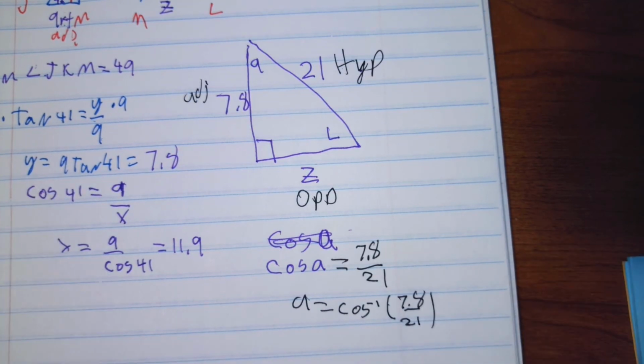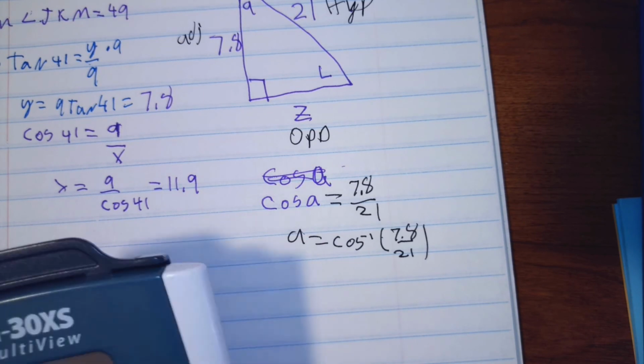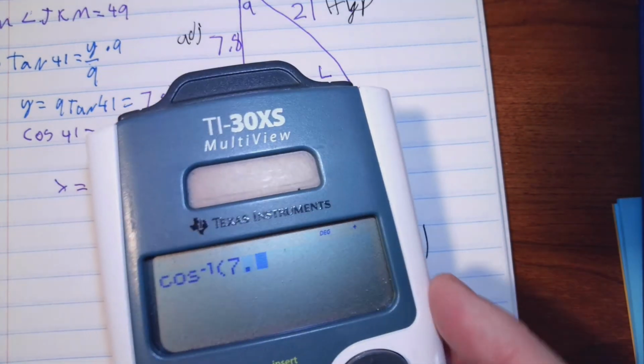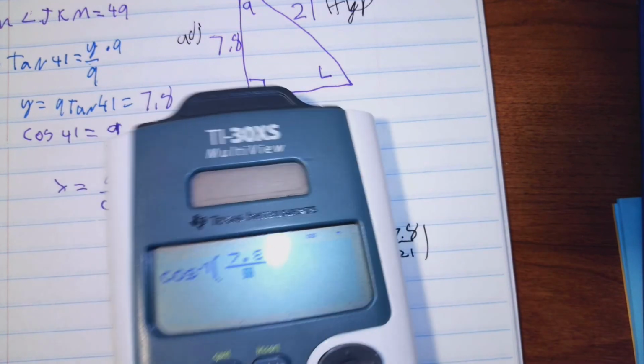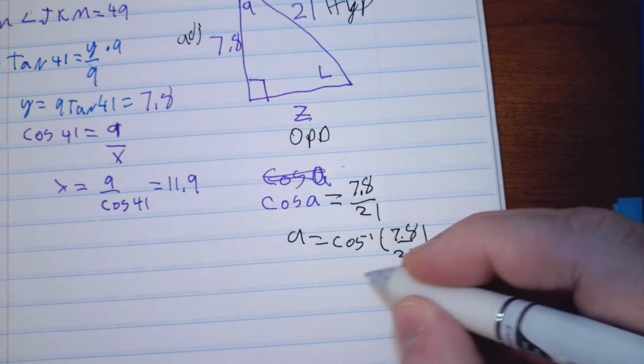Okay, and so we are going to go ahead and put that in here. So it's inverse cosine, 7.8, 21. Because we're finding an angle, that would be 68.2.